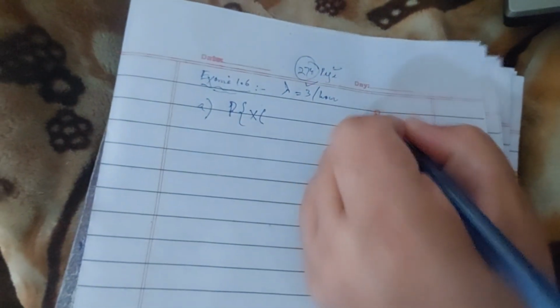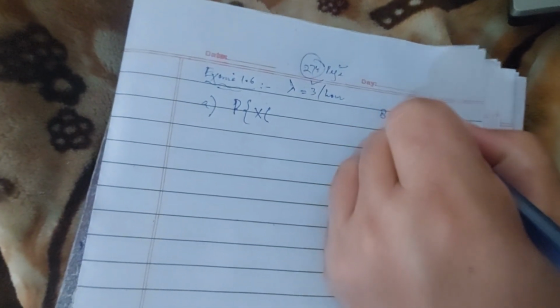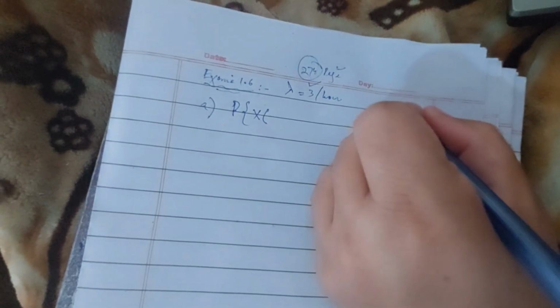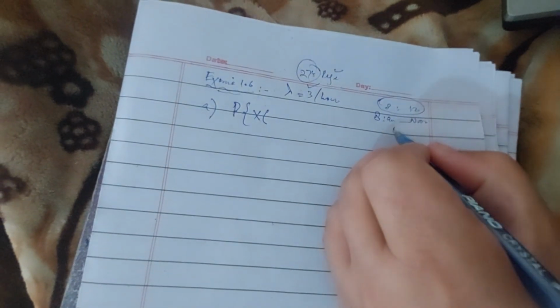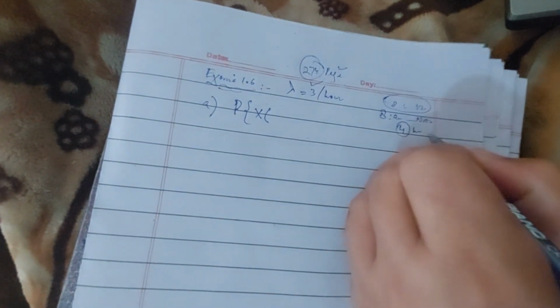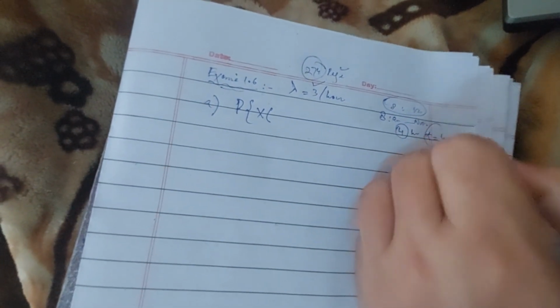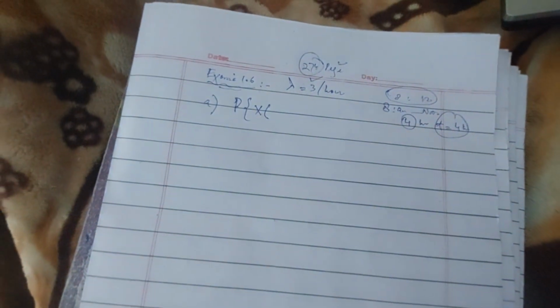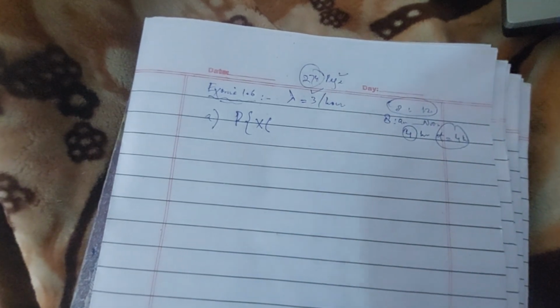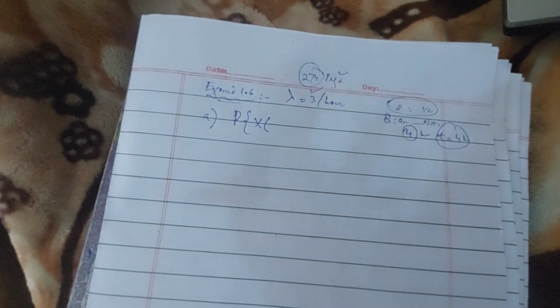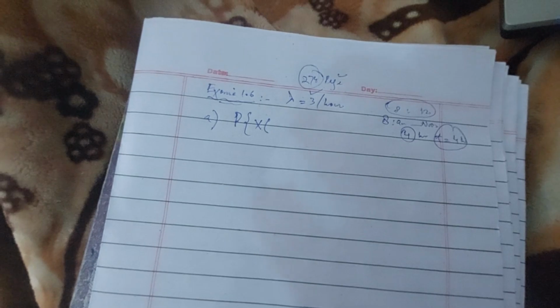So 8 a.m. to noon is like 8 to 12, so the total duration is 4 hours. So t over here is 4 hours. We are taking the time frame as 4 hours.